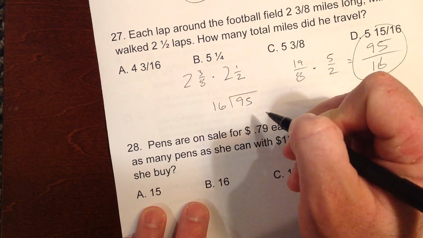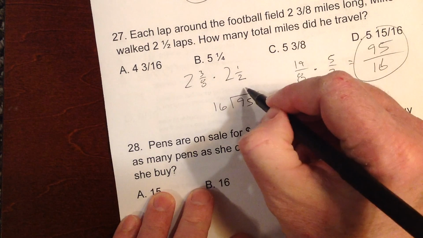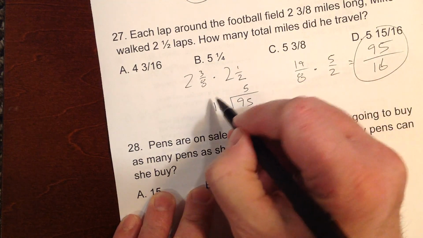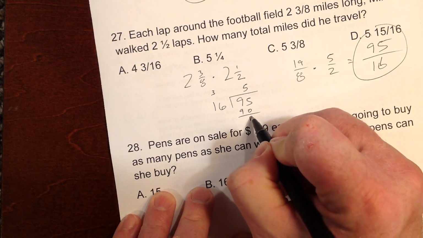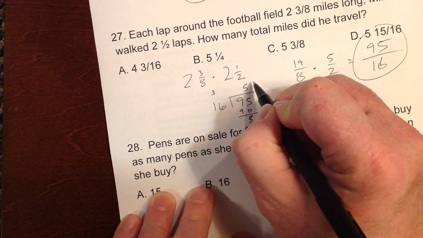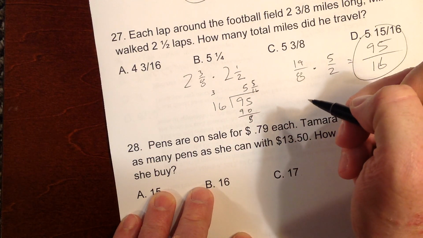This is going to go in here about 4 or 5 times. Oop, I'm sorry, this is 80.